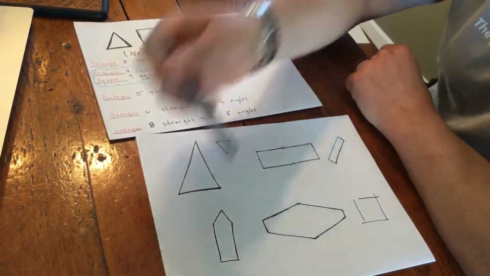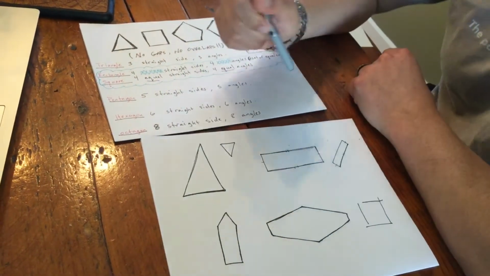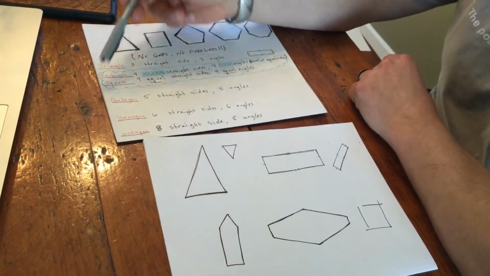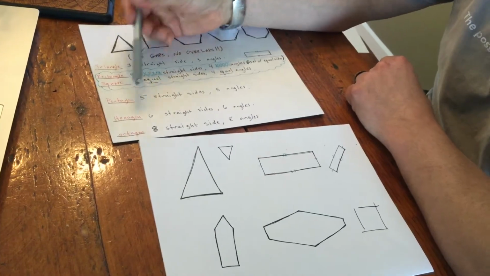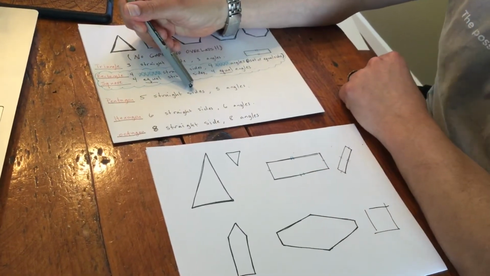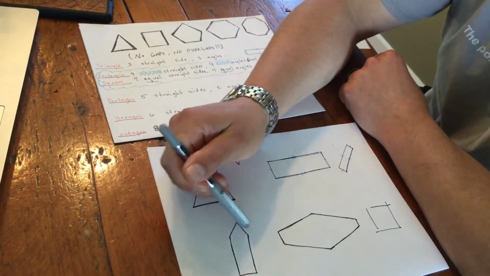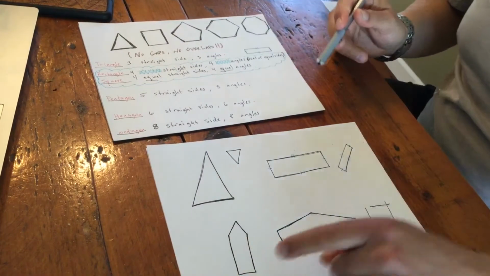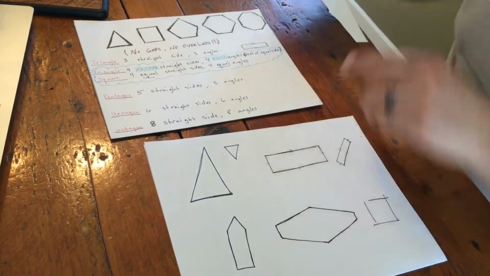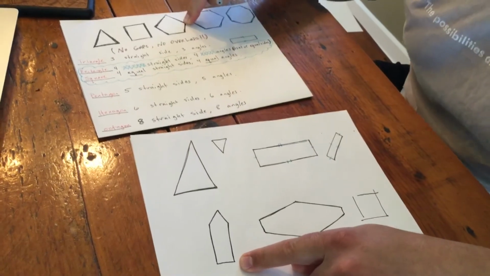Now this shape down here is a little different. We count the sides. 1, 2, 3, 4, 5. So our only 5-sided shape vocabulary term we have is pentagon. So far it has 5 straight sides. So yes, it meets that first rule. Does it have 5 angles? 1, 2, 3, 4, 5. So is this a pentagon? Yes. Is this a pentagon? Yes. They look different, but they meet both of the rules.